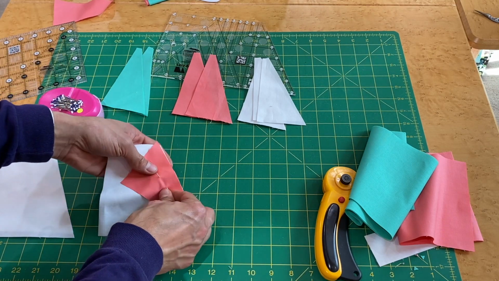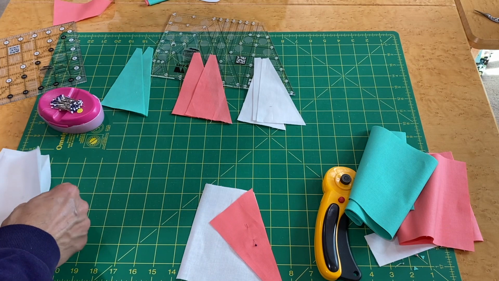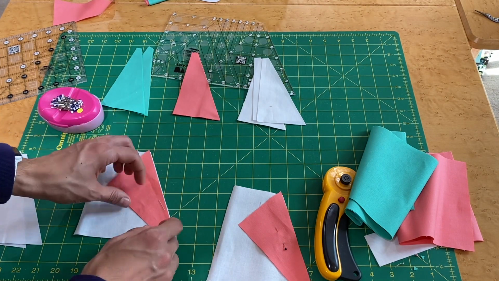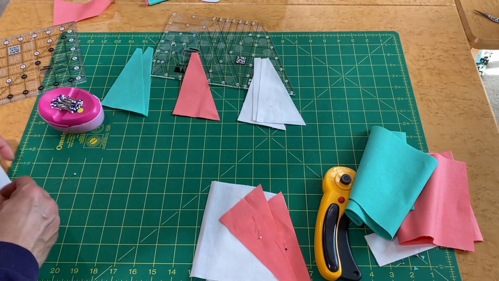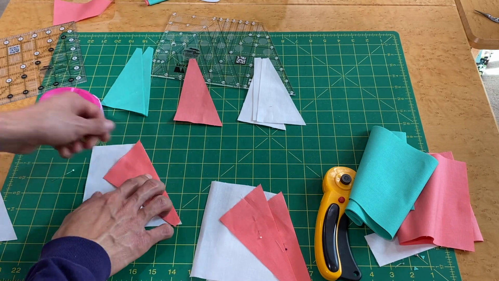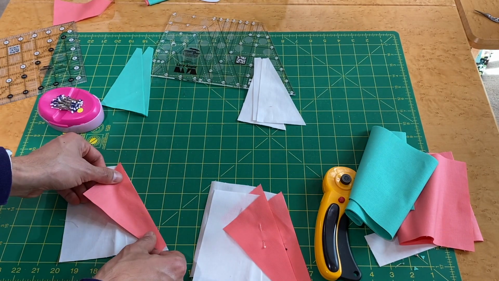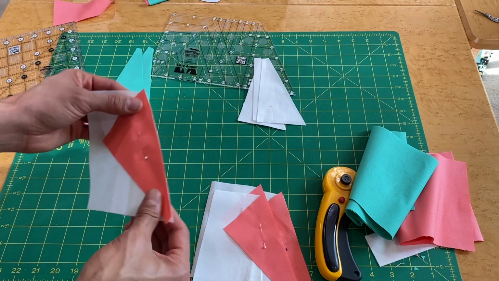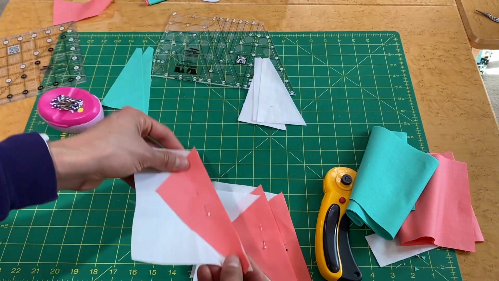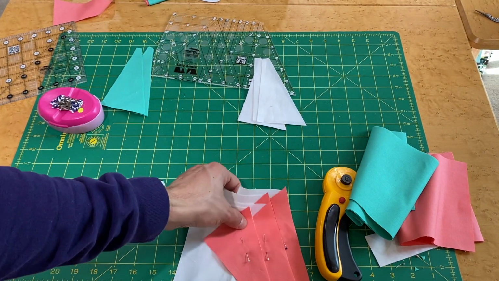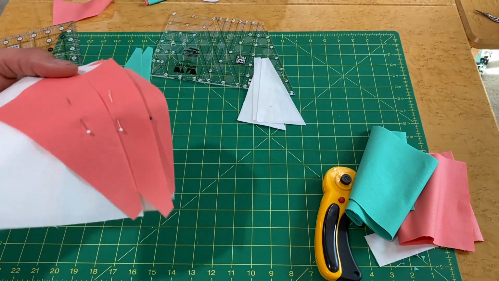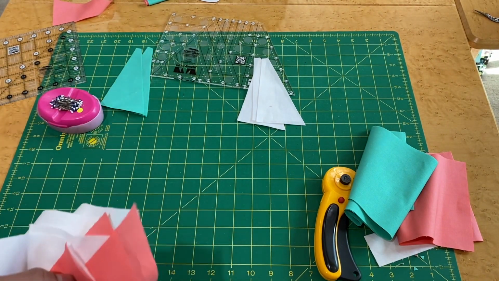And give it a little pin. All right. So we've got all 4 of them pinned. So we'll go to the sewing machine and sew these down. And then we can go and press them at the ironing board.